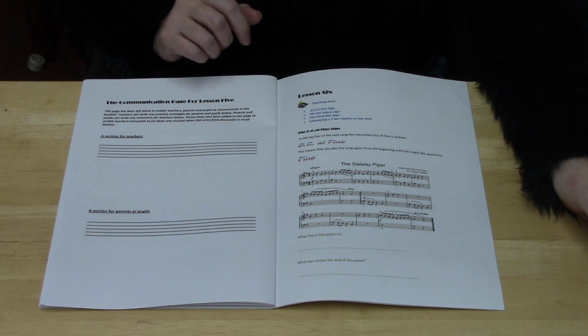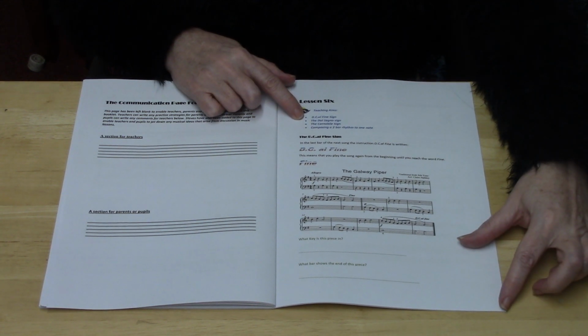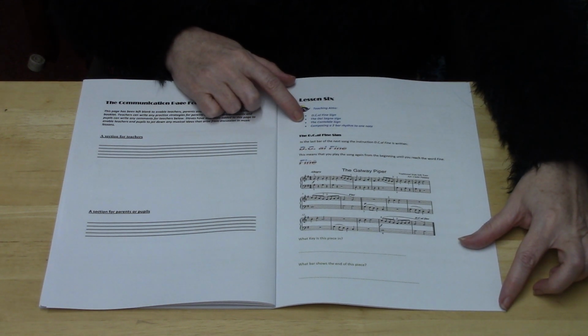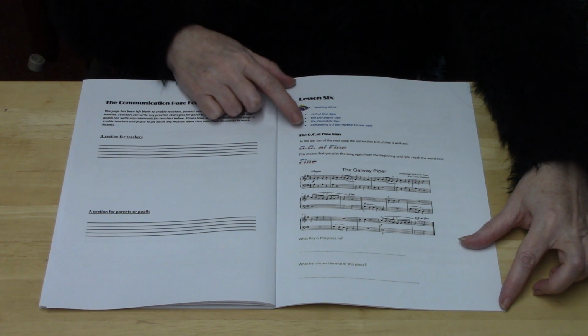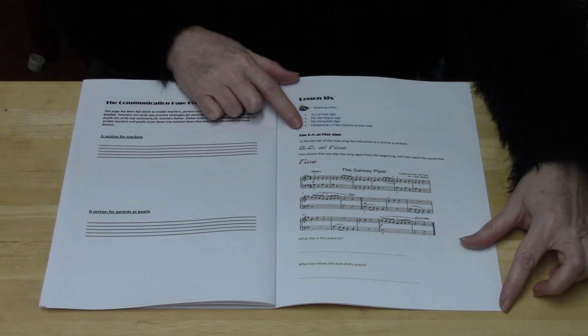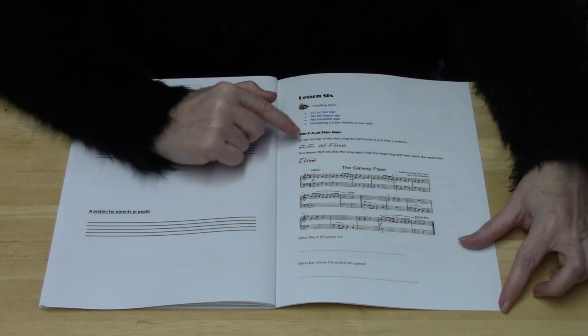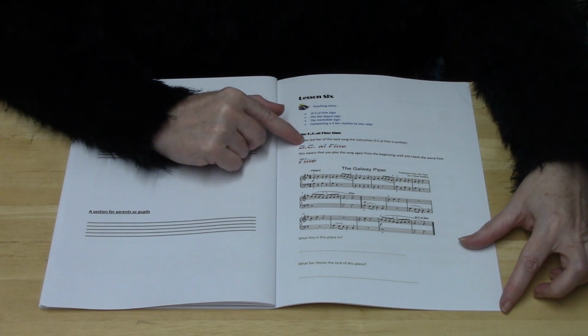So the teaching aims for this lesson are to learn about the DCL sign, the Segno sign, and the Cantabile sign, and then we're going to discuss how to compose a 2-bar rhythm on one note. So first of all, we're introduced to the DCL sign.